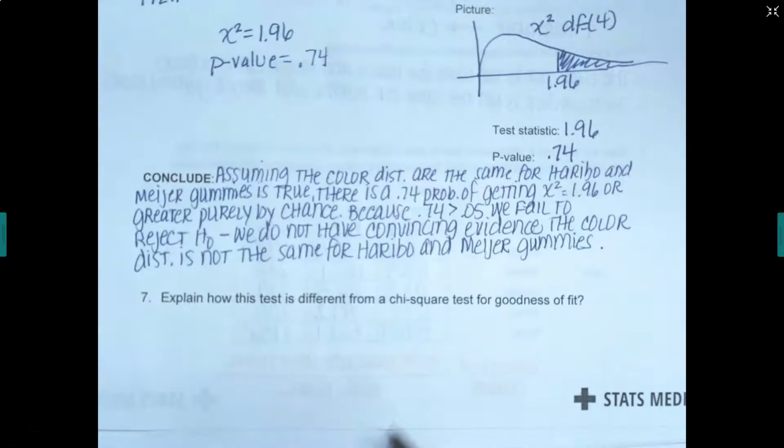So go ahead and write that and come back once you're done. All right, so let's take a look, see how you did. Assuming the color distributions are the same for Haribo and Meyer gummies is true. We're assuming that null is true. There is a 0.74 probability of getting a chi-squared of 1.96 or greater purely by chance. Because 0.74 is greater than 0.05, we fail to reject the null. We do not have convincing evidence the color distribution is not the same for Haribo and Meyer gummies.